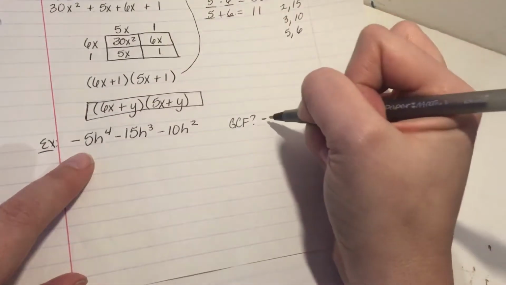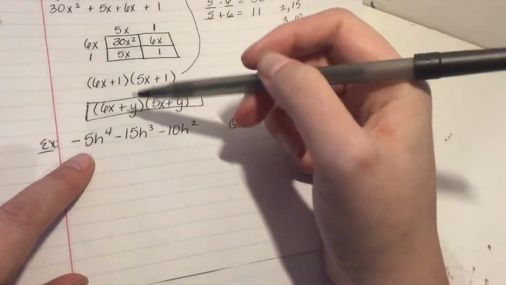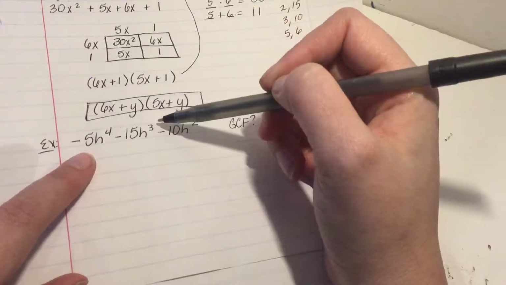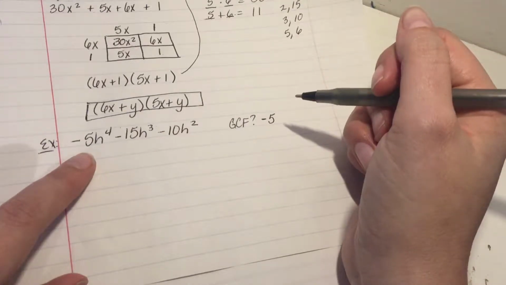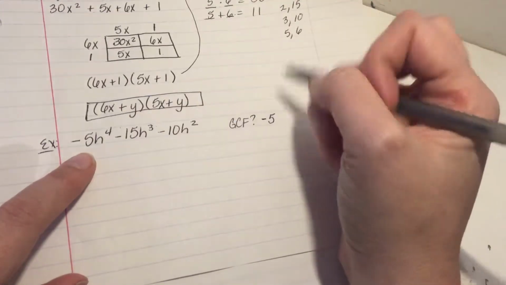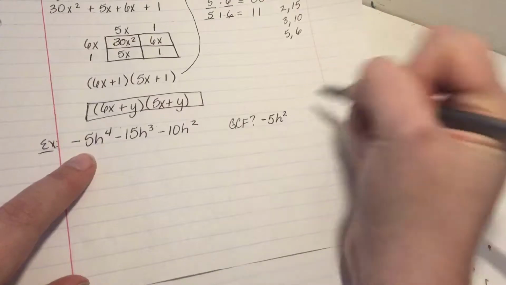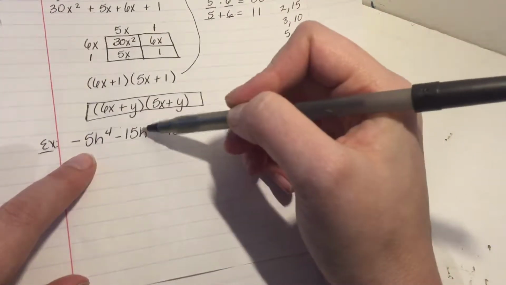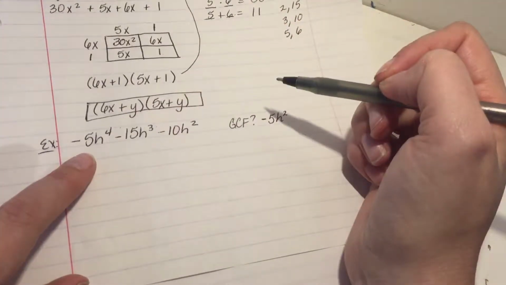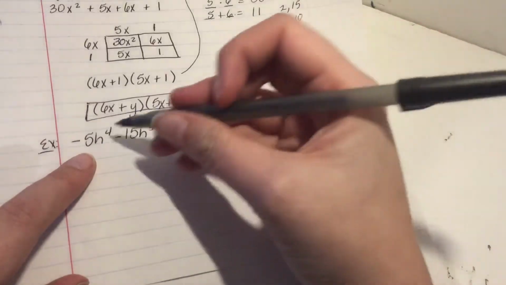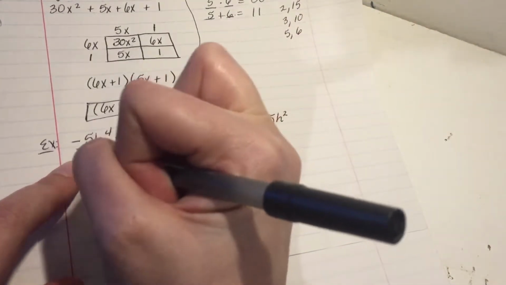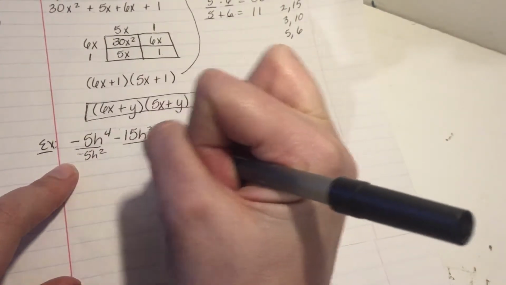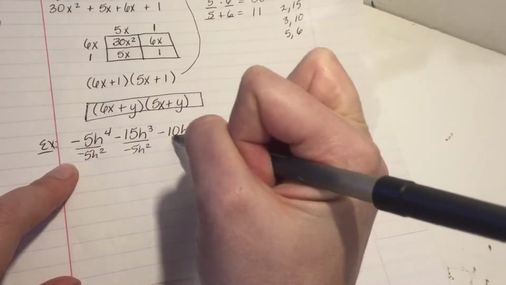5 goes into all of them. And then what goes into h to the fourth, h to the third, and h squared? H squared goes into all of them, because you want the smallest of all of them. All right, so now I'm going to divide each one of those by my GCF. This is where that monomial division comes in.